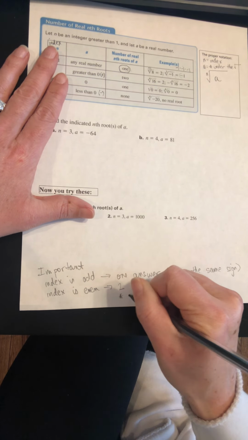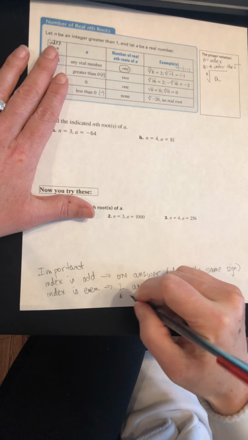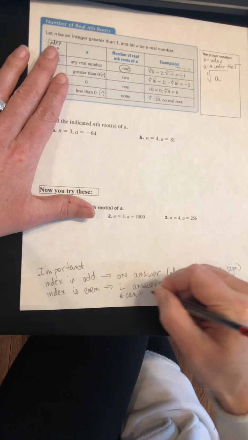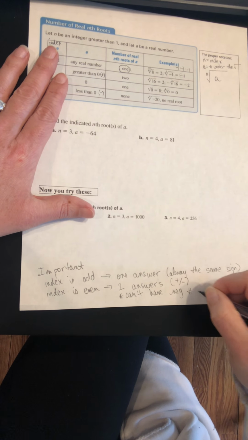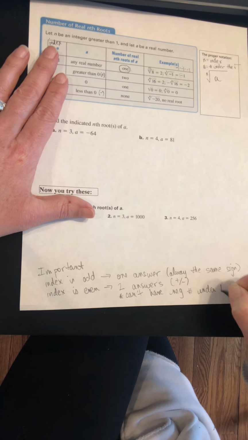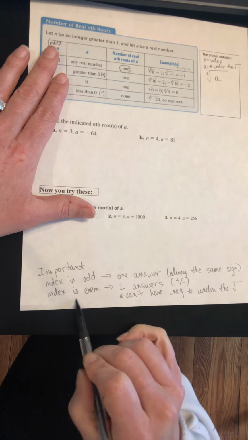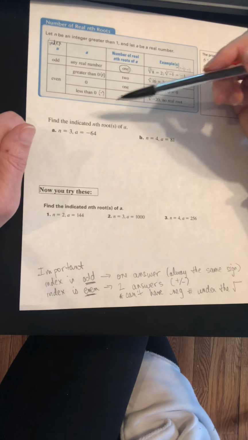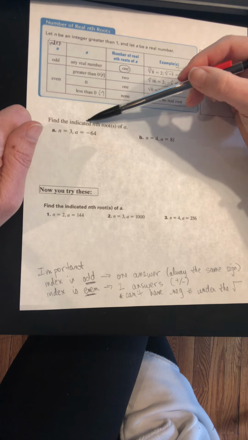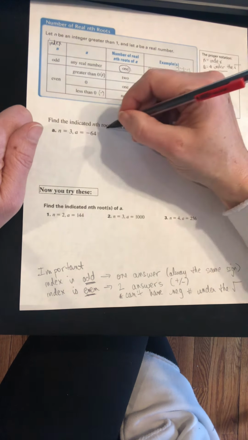And the other thing is you can't have a negative number under the radical, okay? When it's an even index. So it's all about even and odd, okay? So on your homework, you're gonna see, find the indicated nth root, just the answers, okay?